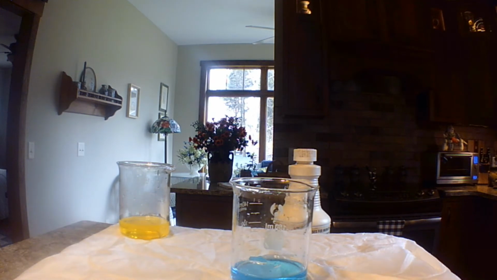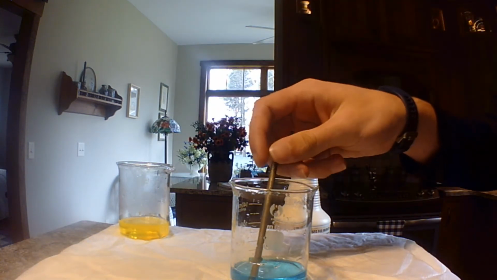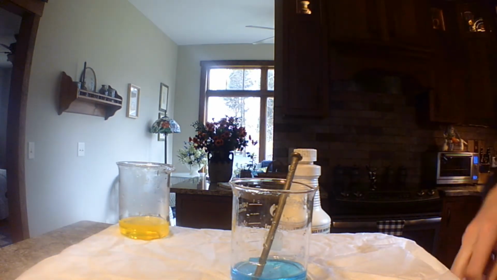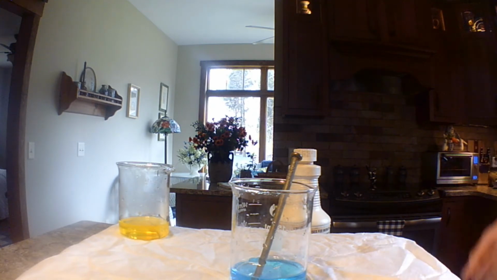And we have this iron nail. We're just going to put it in here and let it sit. And we're going to see what happens. So what's going to happen is the copper sulfate is going to mix with the iron to become iron sulfate and copper.